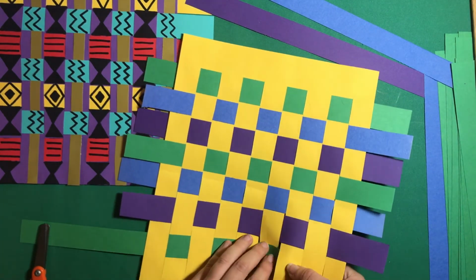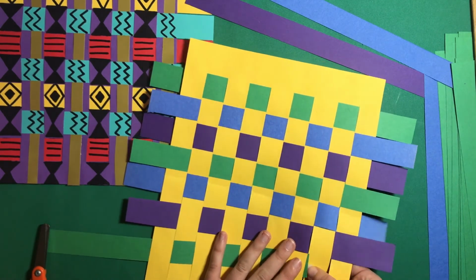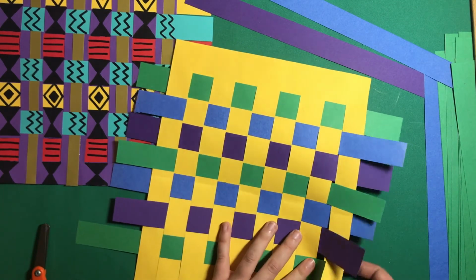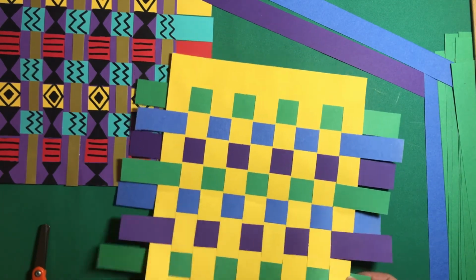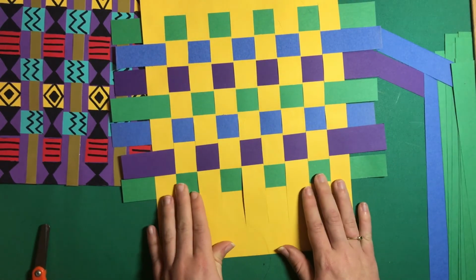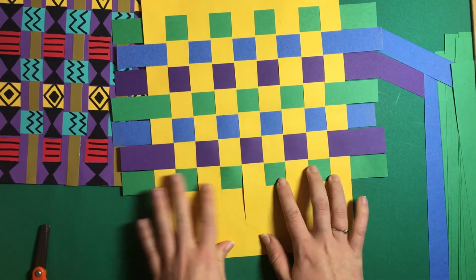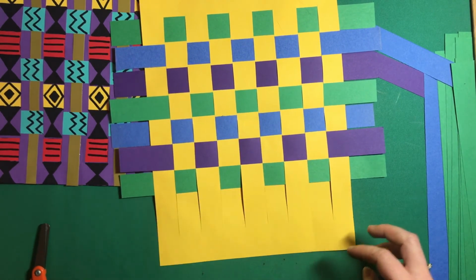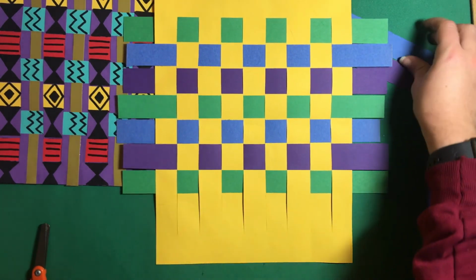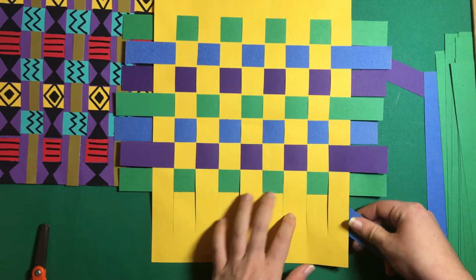So I flip my whole weaving over so that I can kind of start on finishing up and working on the bottom. You can do whatever feels right for you. Remember to keep mushing your paper up, sliding those wefts all the way up. My next color is blue, and I'm getting to the finish line, so I'm almost there.